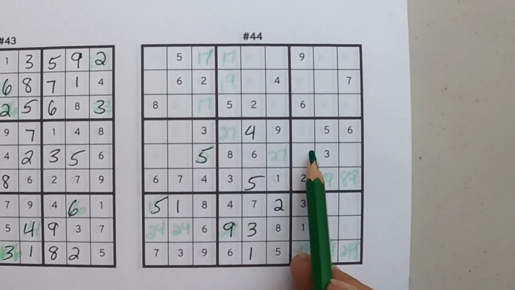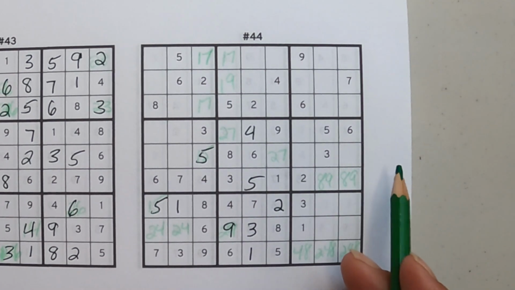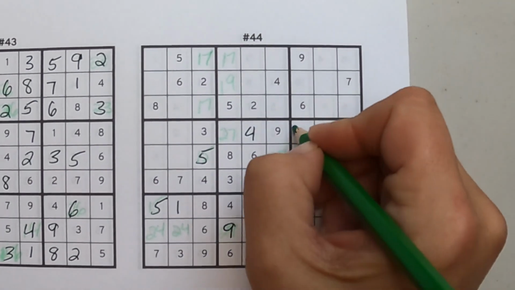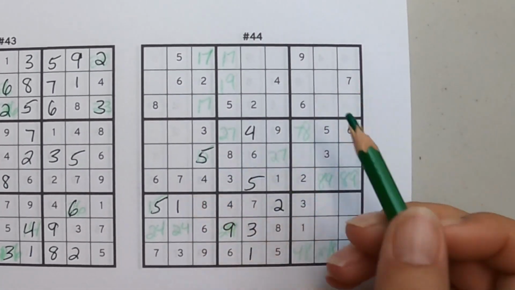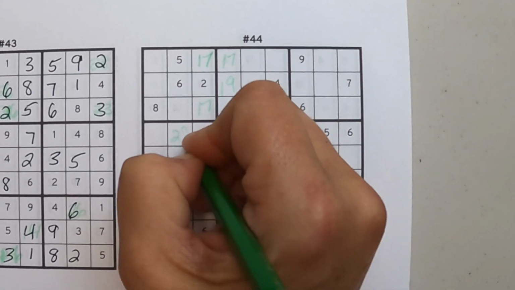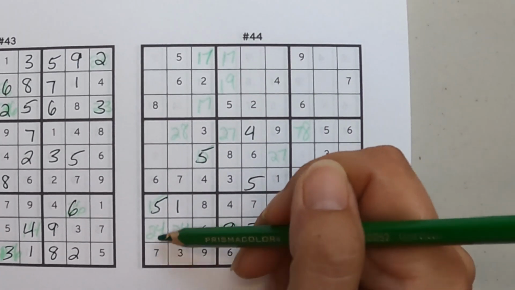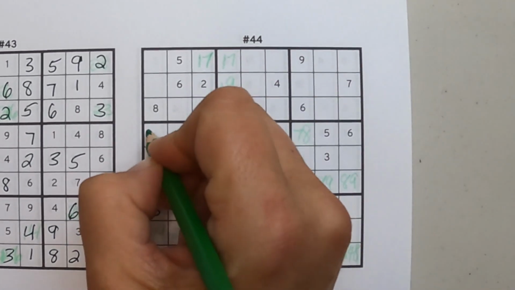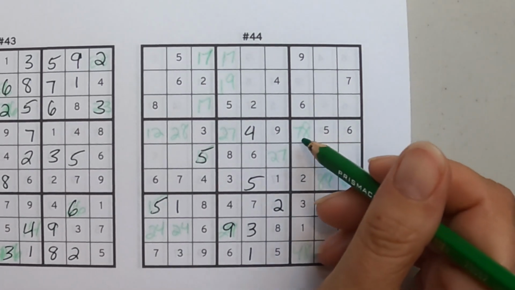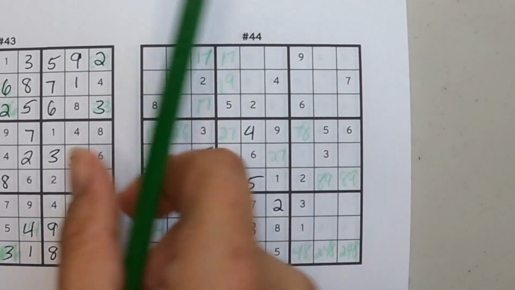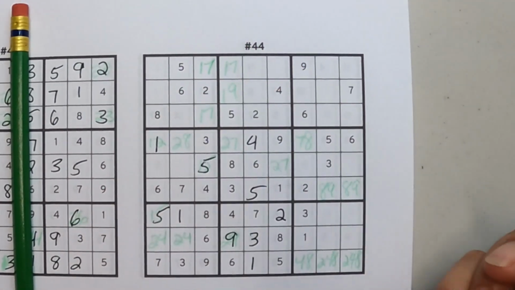If we look at this row, we're missing 1, 2, 7, and 8. We've got 1 and 2 here, so 7, 8. 1 and 7 here, so 2, 8. 7 and 8 here, so 1, 2. If we look back, that means the only place our 1 can be is here.